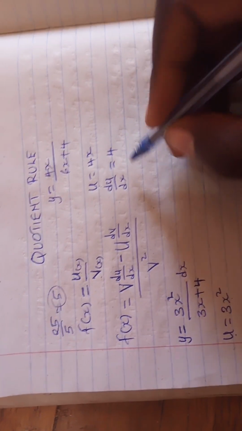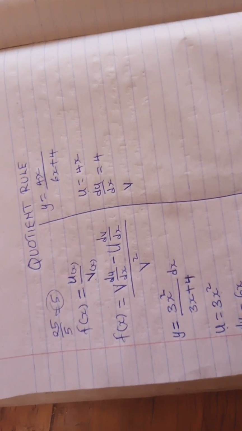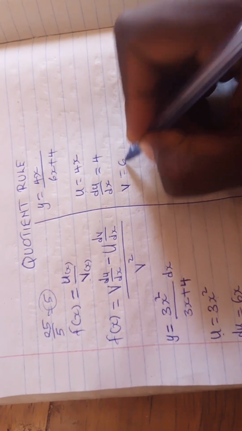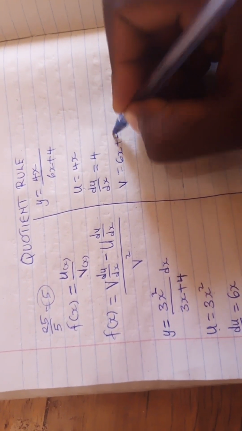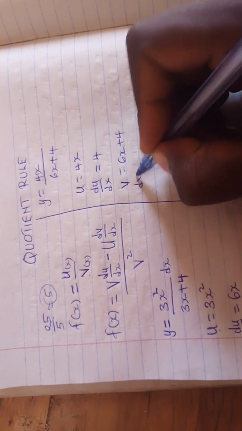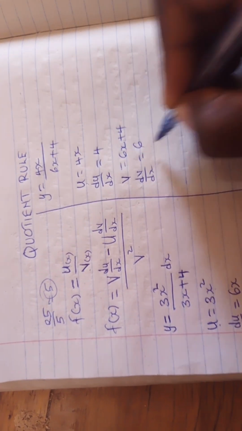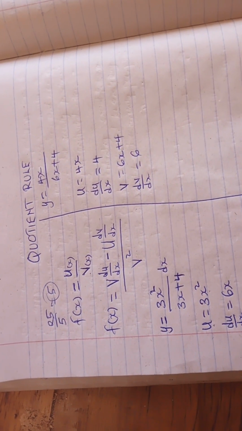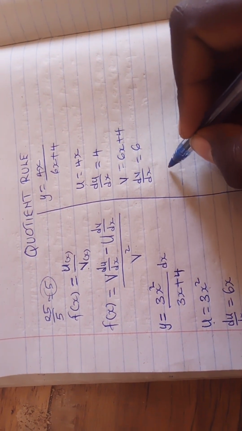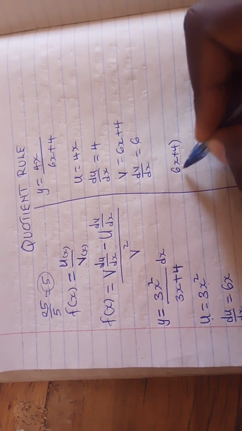Then we continue by checking the value of v. The value of v as 6x plus 4. Then dv all over dx being equals to 6. Then we replace in our general formula by saying v, which is 6x plus 4.